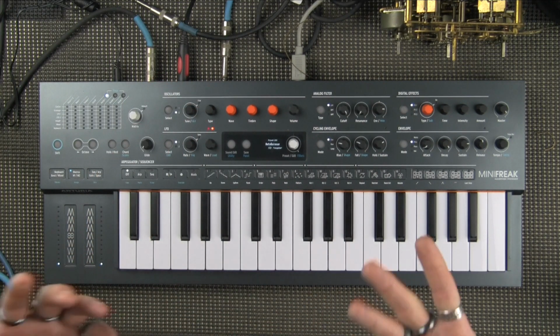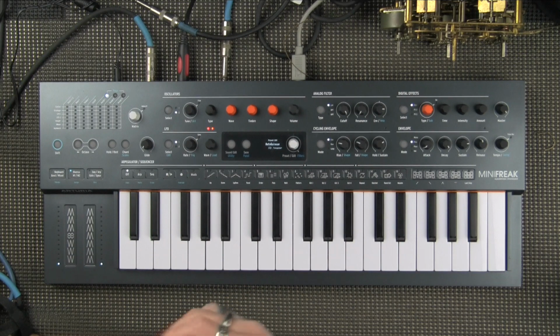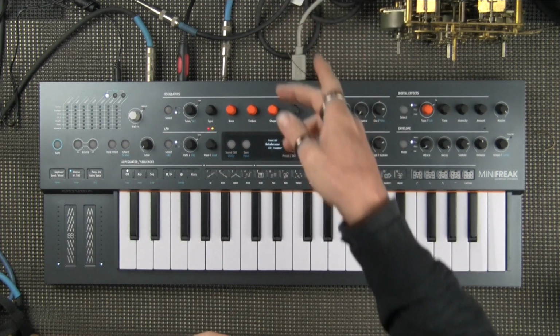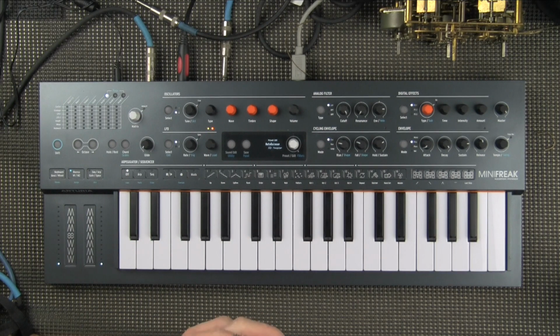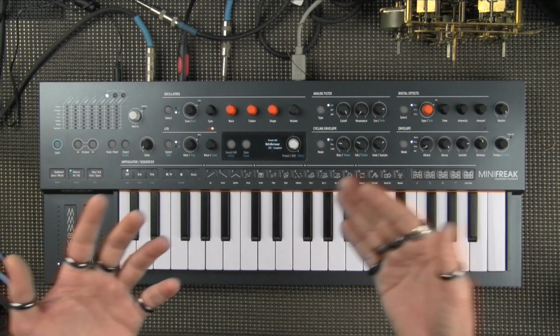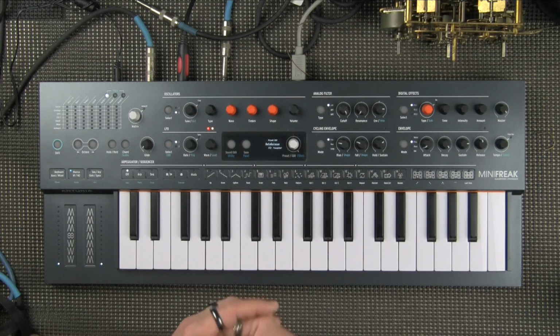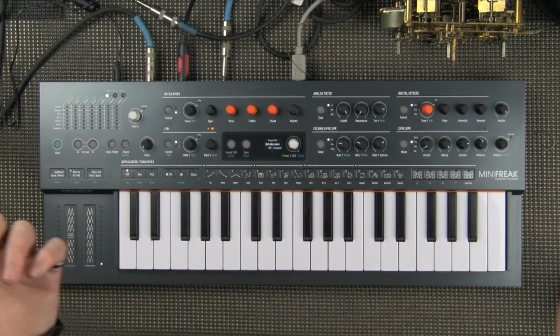FM is, of course, frequency modulation synthesis, and RM is ring modulation, a combination that people will frequently put together in designing synths. I'm not sure why. They're actually kind of different concepts, but whatever. Anyhow, it is another opportunity to create interesting timbres found on the synthesizer.